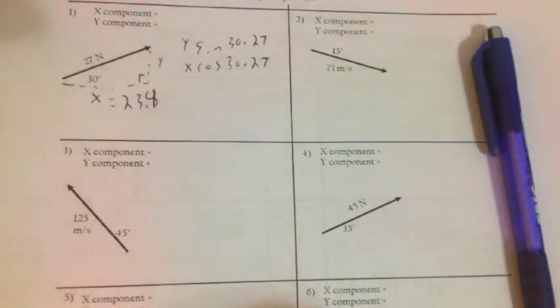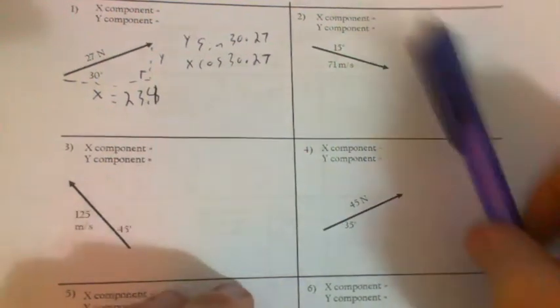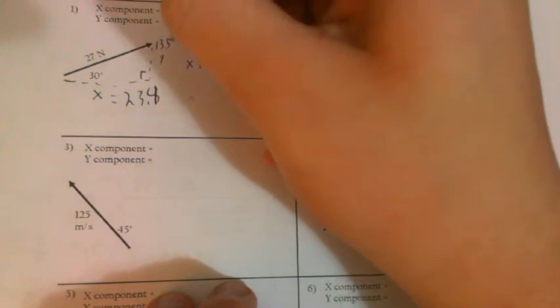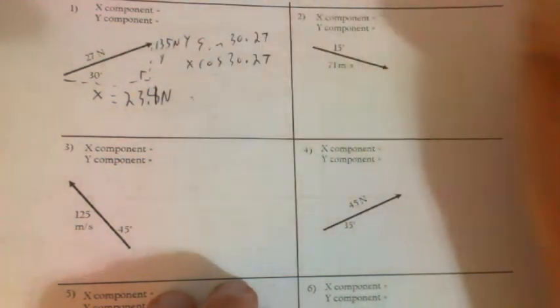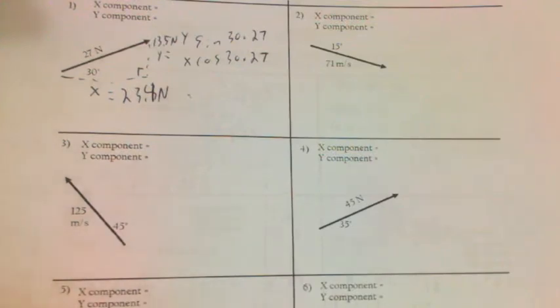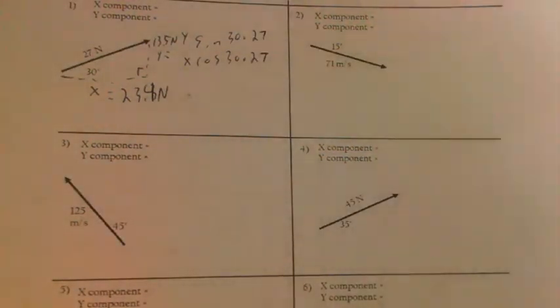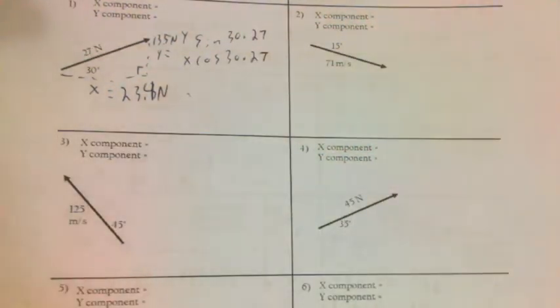Now go to my calculator, ask it, hey calculator, what's the sine of 30 degrees? I believe it's 0.5. It is. Times 27 is going to be 13.5. So our y component is 13.5. That's in newtons, because this is in newtons. So those are my two components, and we're done. Pretty easy. That's how you find x and y components. Take sine and cosine of the angle, you multiply it by the whole length.